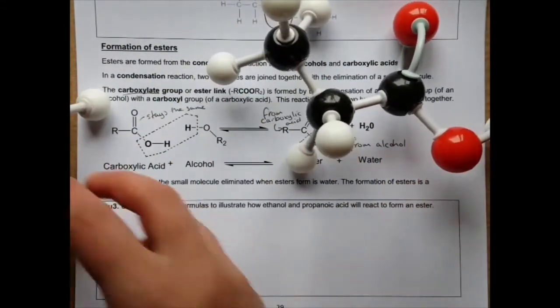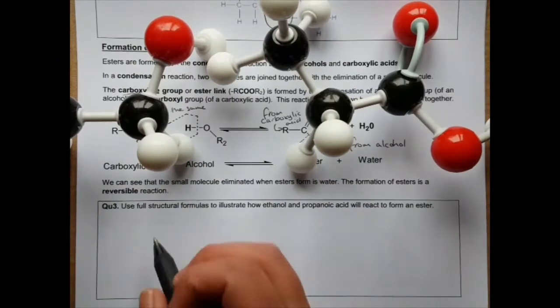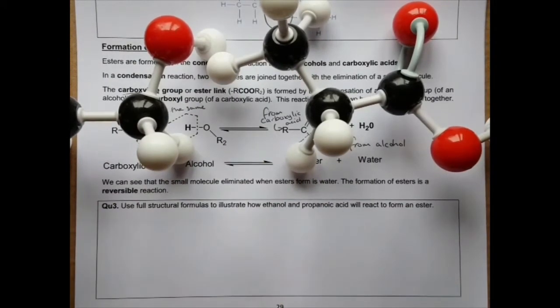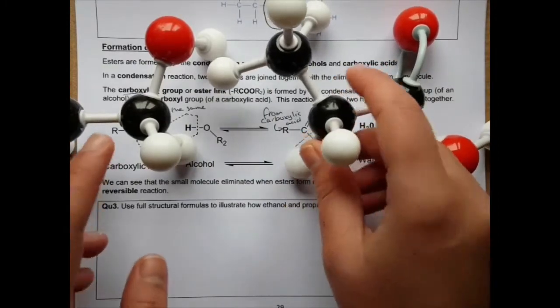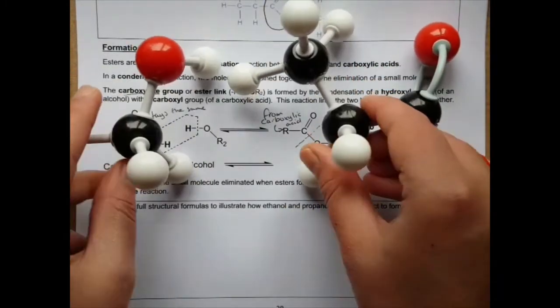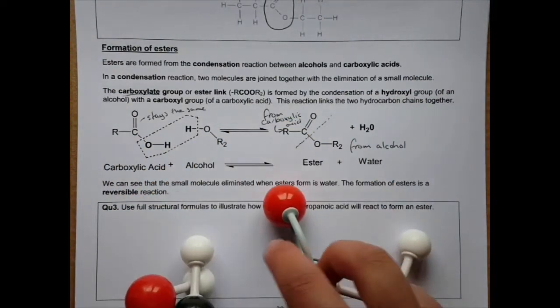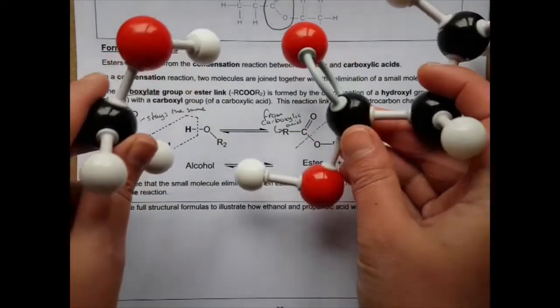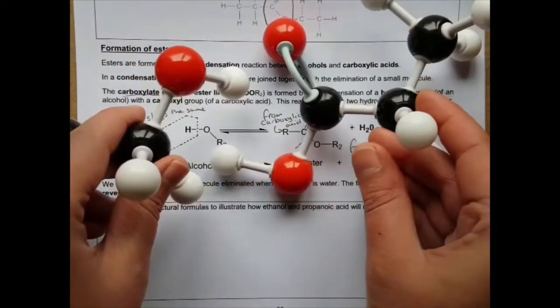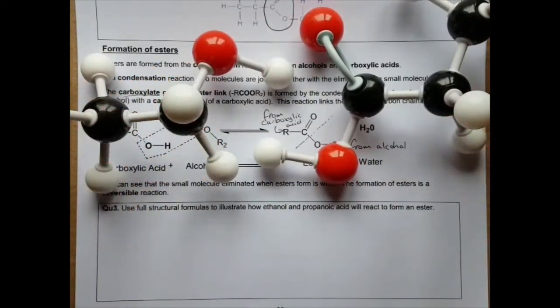So I'll pop these up here and then we'll draw the structures. Now, something that's going to make this easier: I've put these molecules side by side like this, but because it's the carboxyl group and the hydroxyl group that react, when you're drawing the formation of esters it makes your life easier if you can draw the hydroxyl group and the carboxyl group facing each other.